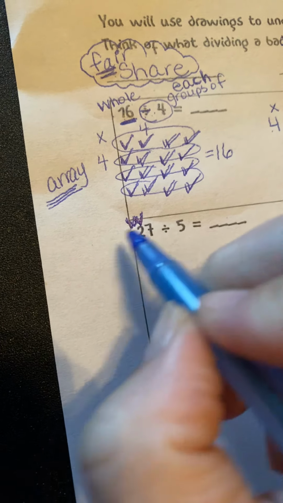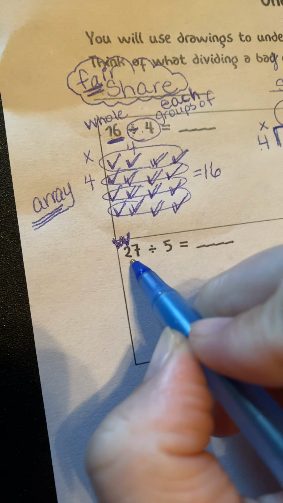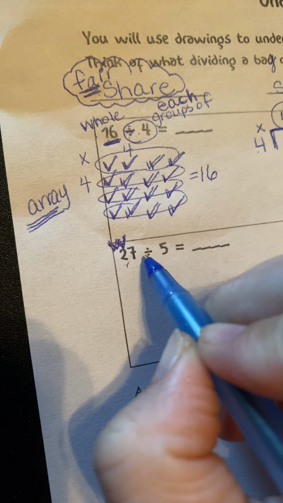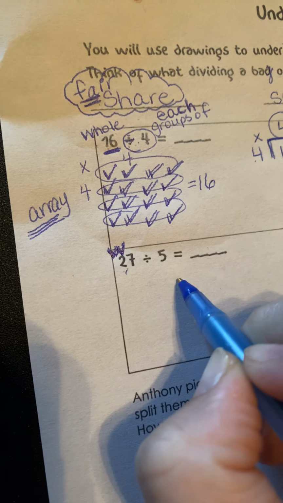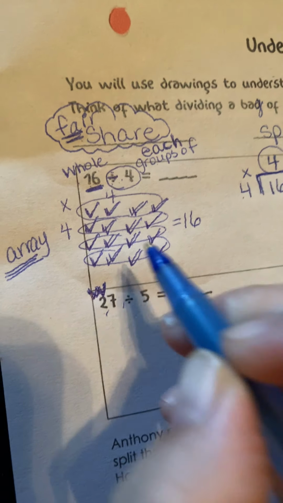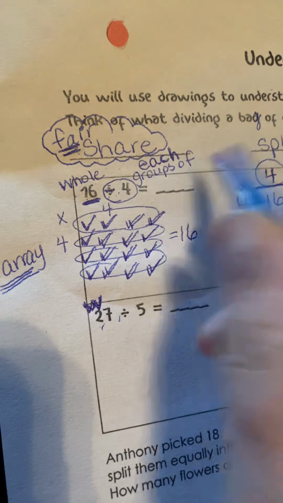Okay, Riley, what are we going to be doing with these 27 whole objects? Yes, we're going to be drawing 5. Why 5? Yeah, because we're splitting into groups of 5. Main thing is you want them saying groups of 5.